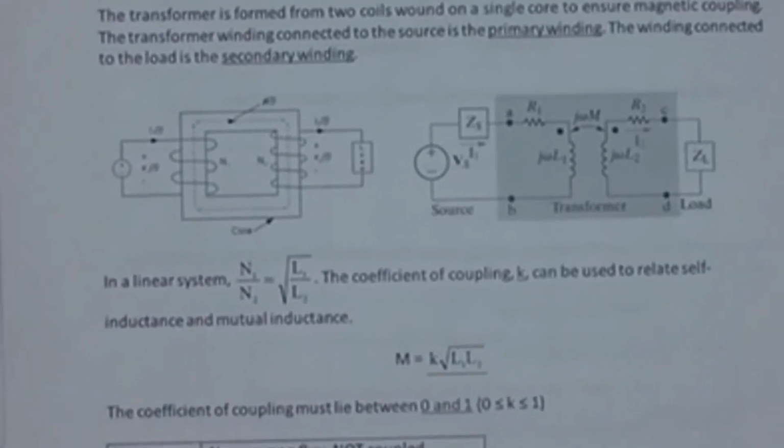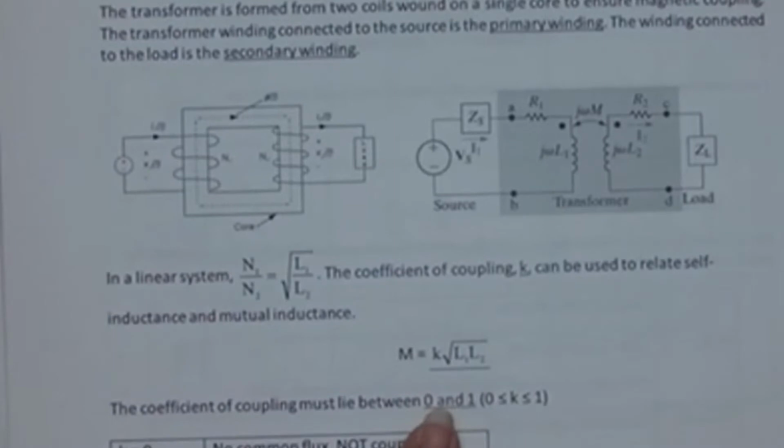In a linear system, N1 over N2, which is the number of turns, is proportional to the ratio of the inductance for L1 and L2. And the mutual inductance is defined by the coefficient of coupling, K, times the square root of L1 times L2.